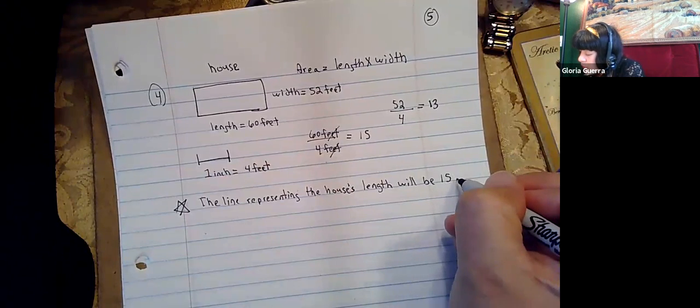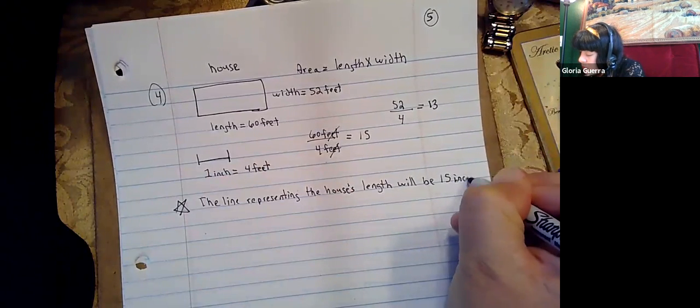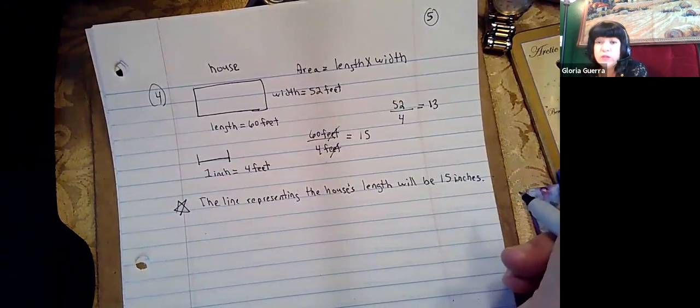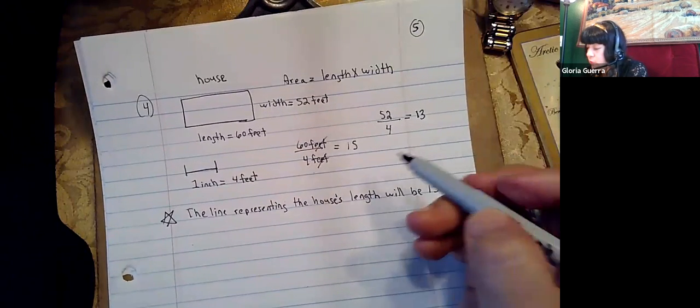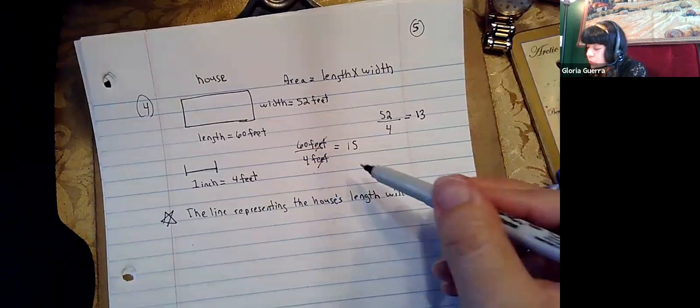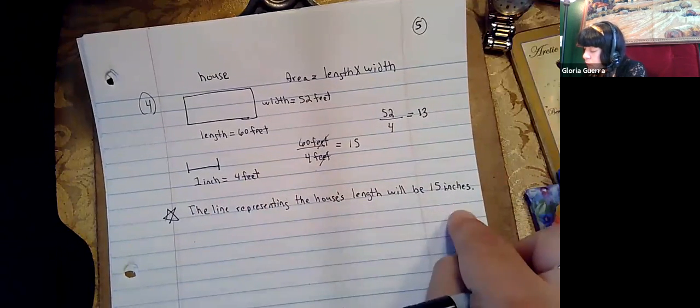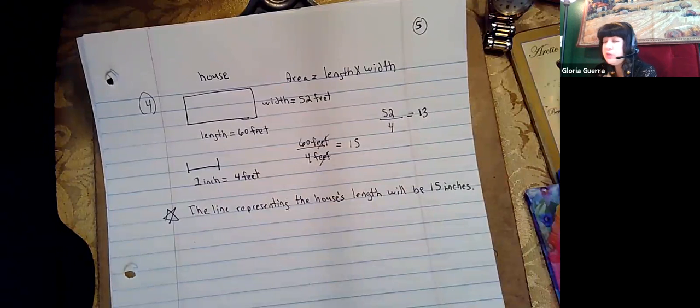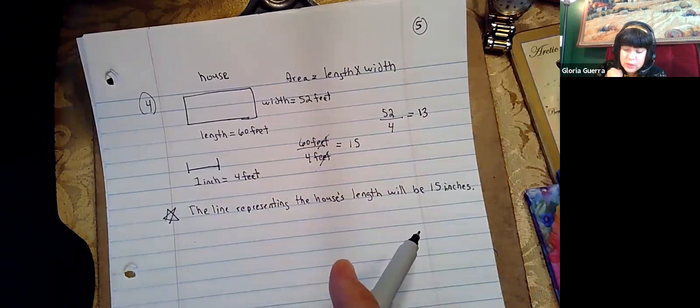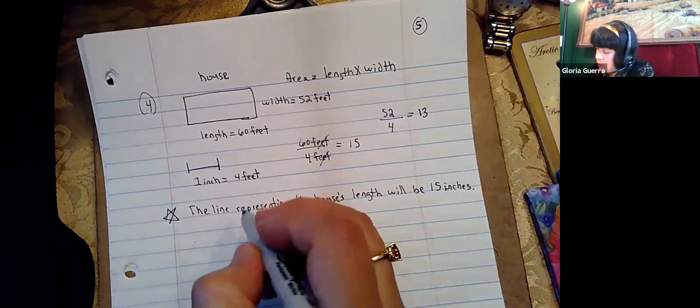And this is going to be 15 inches. It's going to be 15 inches, because remember, these feet crossed out. And so it's 15 inches. See, 1 inch is 4 feet. Now, I actually did that first, and then they said, what piece of info is not necessary?